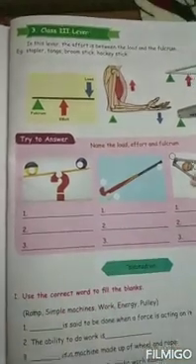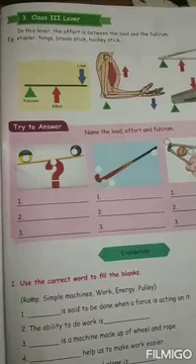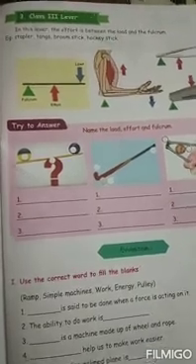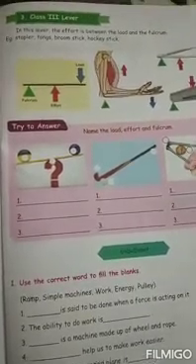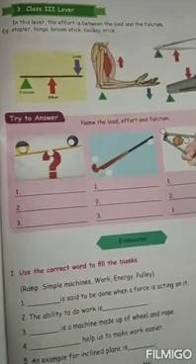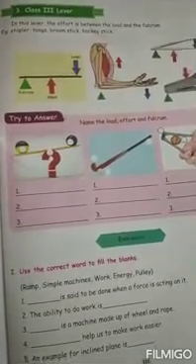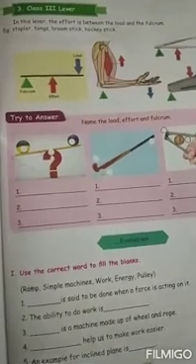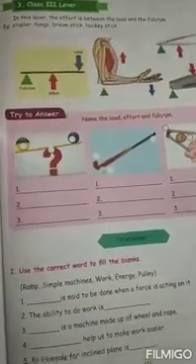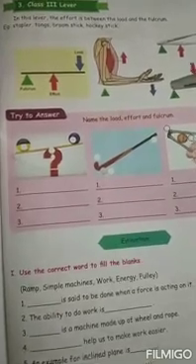So we have seen about types of lever. I'll tell you once again. In class 1 lever, the fulcrum is in between load and effort. If the load is between fulcrum and effort, that is class 2 lever. And if the effort is in between load and fulcrum, it is class 3 lever.